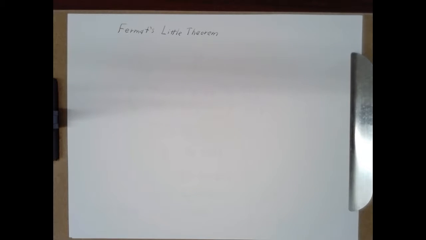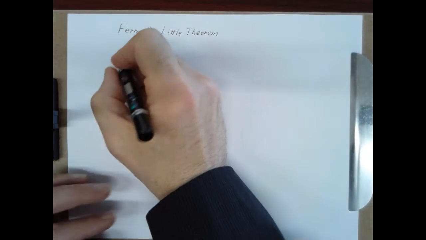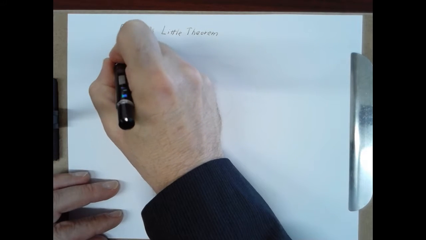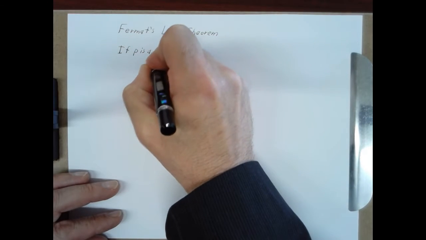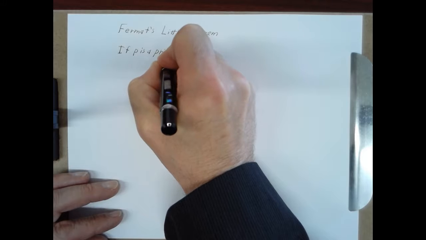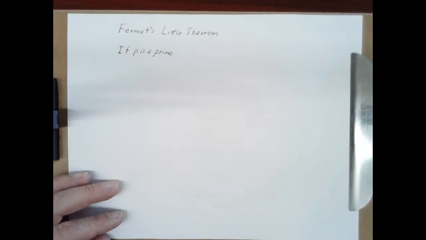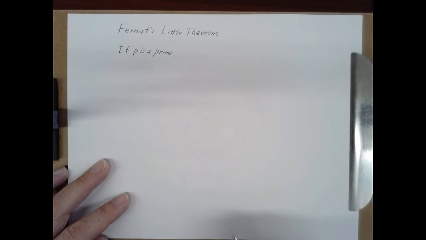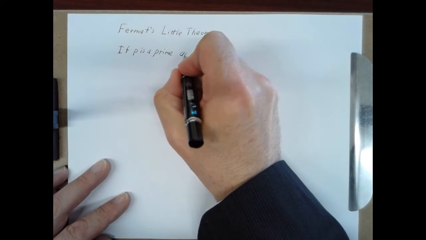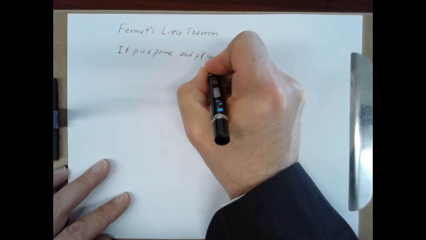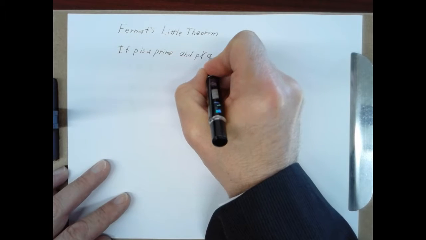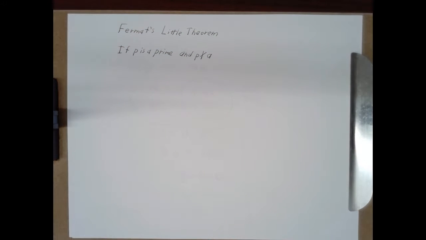And this was a theorem Fermat actually proved. So if P is a prime, and A is not a multiple of P. If A is a multiple of P, then the statement is silly and it's not true.